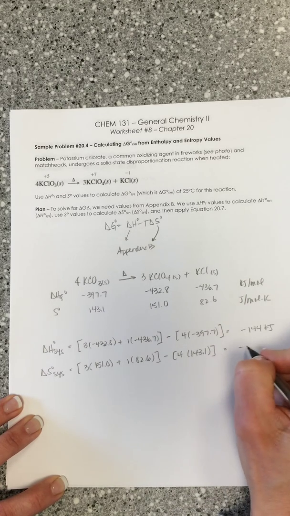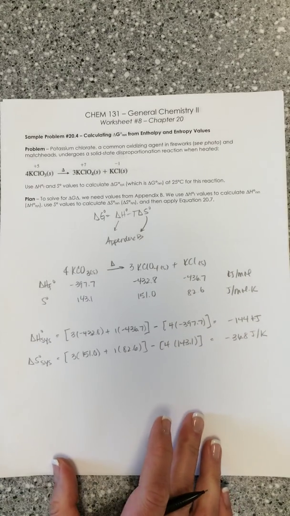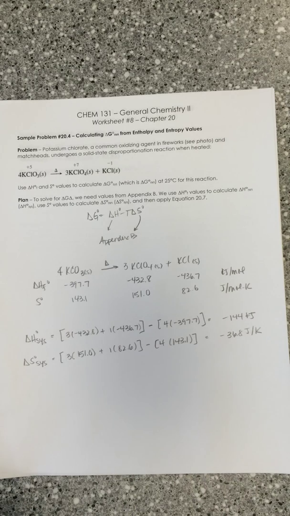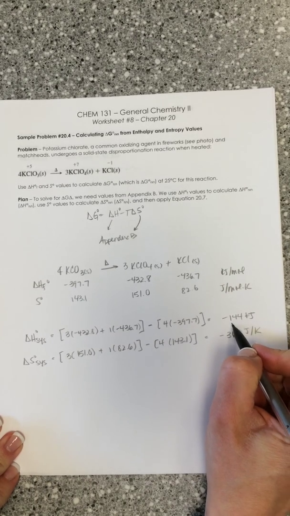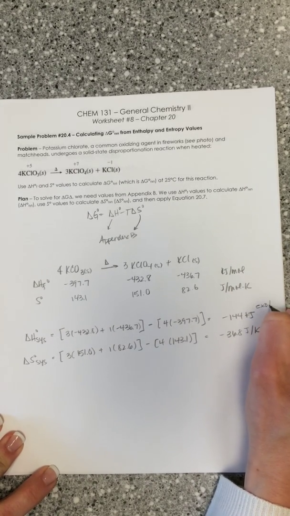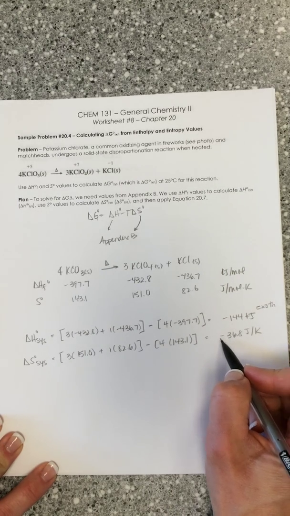Mathematically, this is minus 36.8 joules per Kelvin. We're going to get to this again later, but I'm going to introduce it early and often here so that it makes a lot of sense when we get to it later. The enthalpy for our system is favorable because we have an exothermic reaction. The entropy for our system is unfavorable.